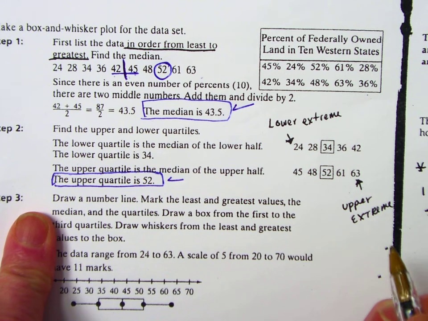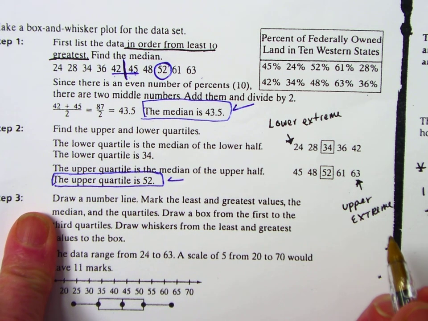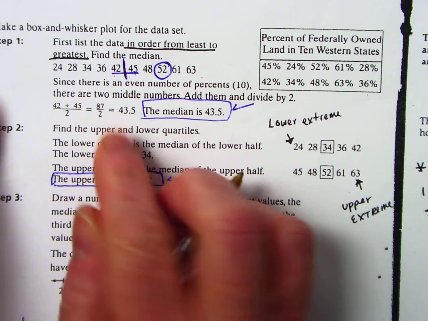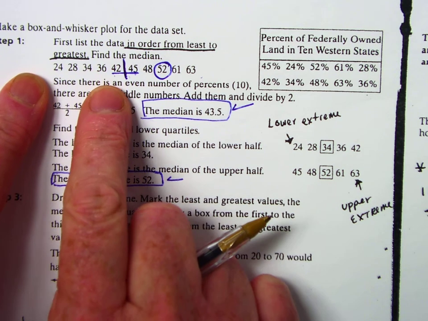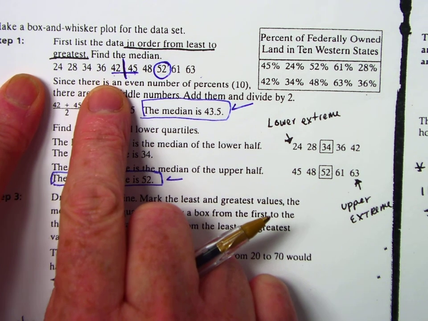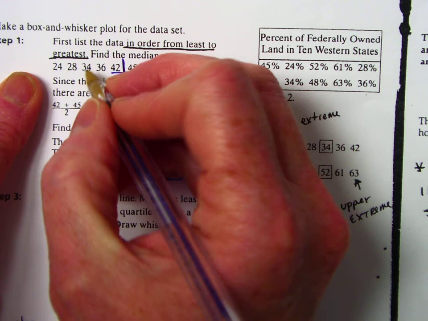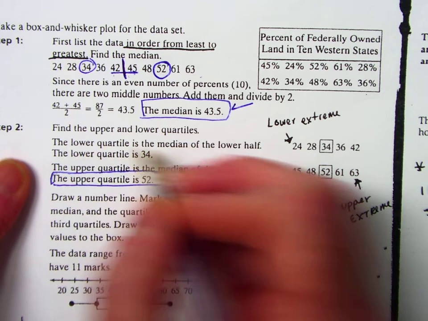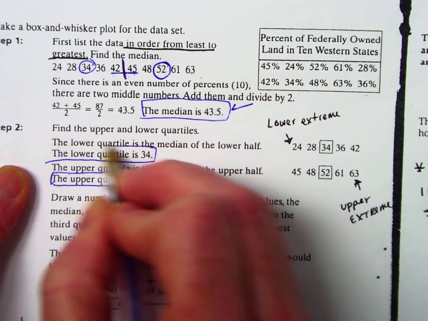We also have to find the lower quartile, which is exactly the same thing, but the lower half of the data. So what number would be the middle of the lower half? A 34. And so the lower quartile is a 34.